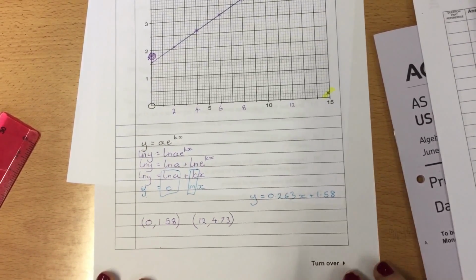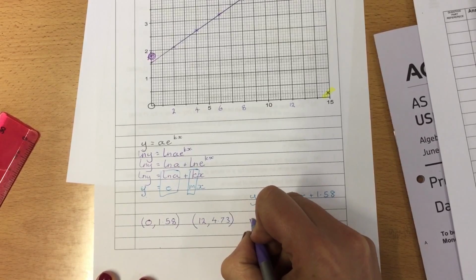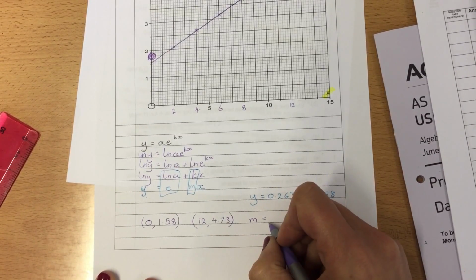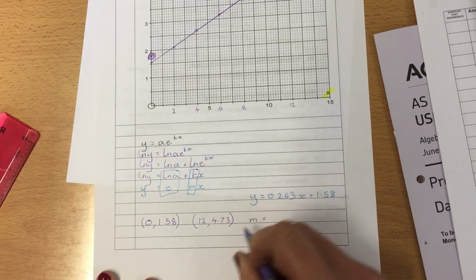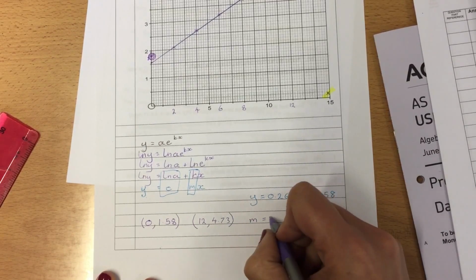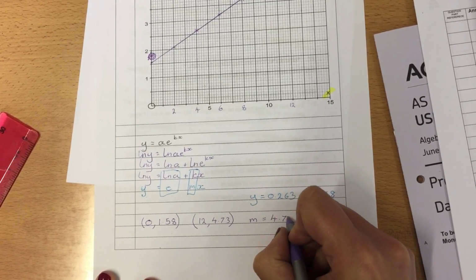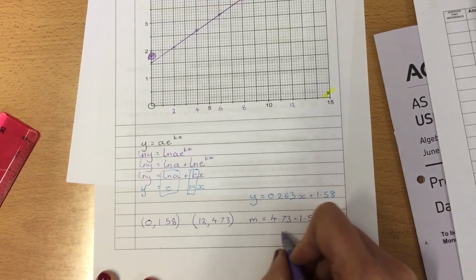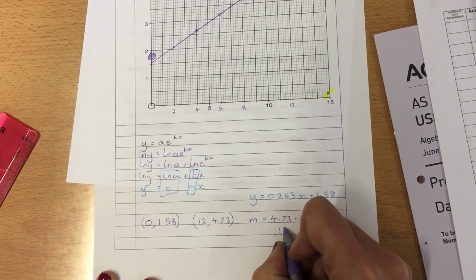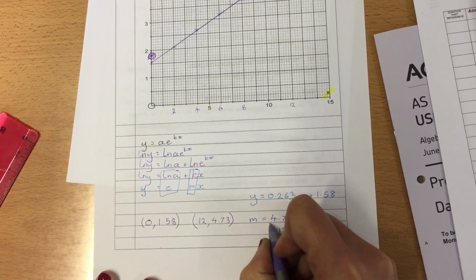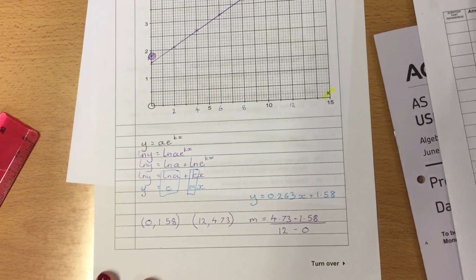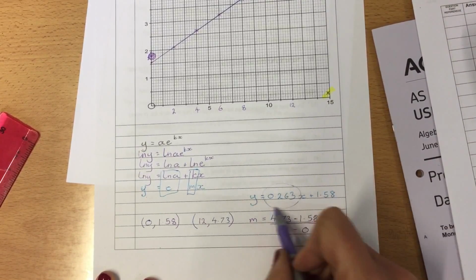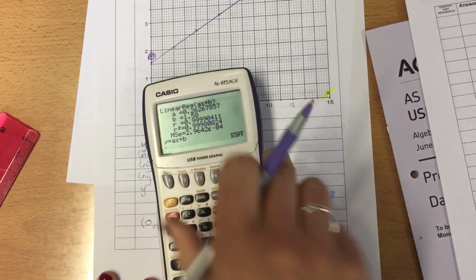So to work out our gradient, we have m equals, and it's change in y over change in x, so this is our second y, so we go 4.73, take 1.58, and we divide that by 12, take 0, and then hopefully we'll end up with something that is a lot like this.